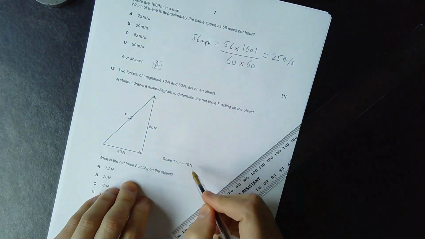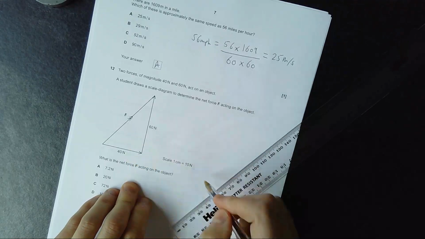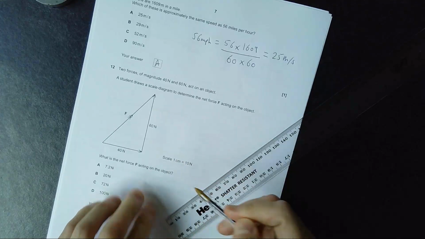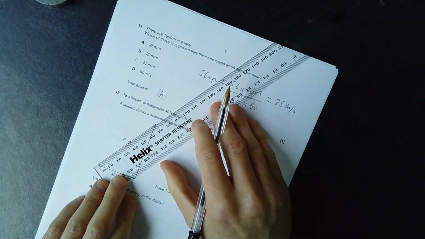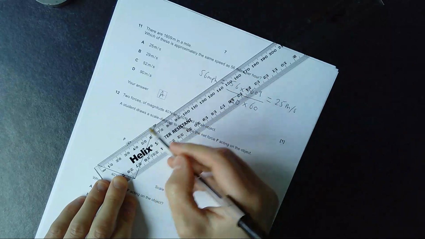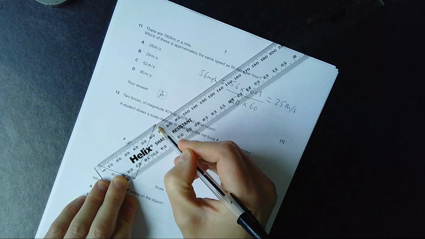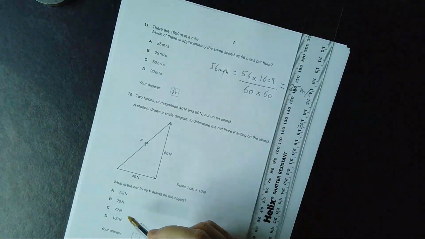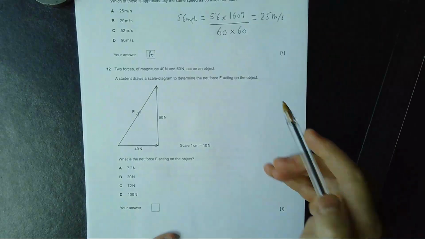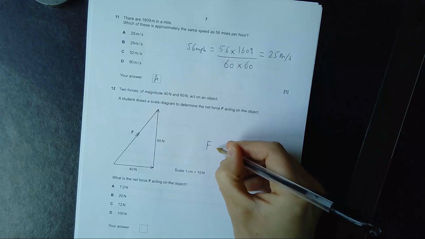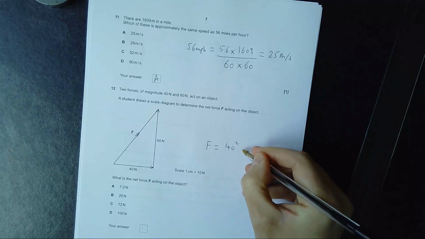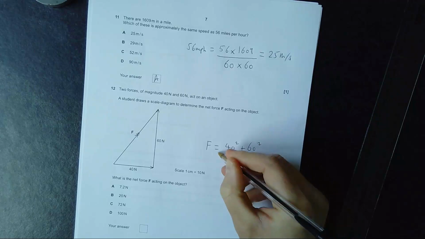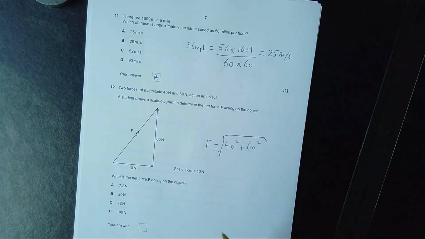1 centimeter is 10 newtons, so you just multiply those two numbers together. 7 centimeters times 10 newtons. Well, sorry, no, you would have got it as 7.2. This isn't quite to scale, but on the actual exam paper, that would have been 7.2, and then you do 7.2 times 10, and you get 72. The other way you can solve it is using Pythagoras. F equals, because it's a right angle triangle, 40 squared plus 60 squared, all square rooted. If you put that in, you should get about 72.1.